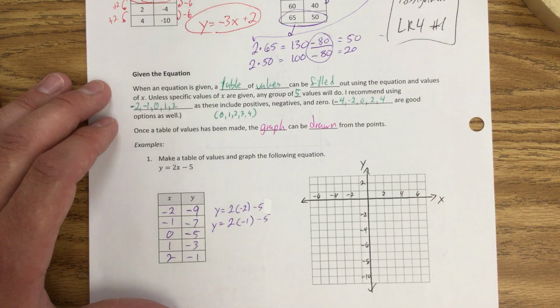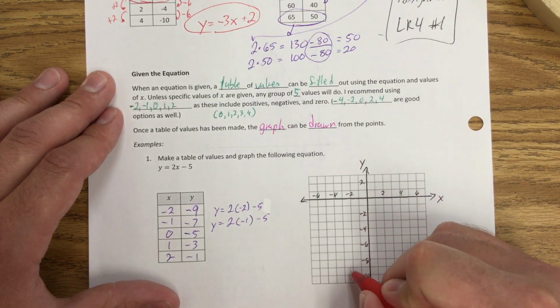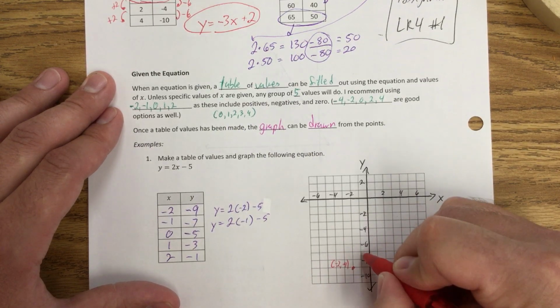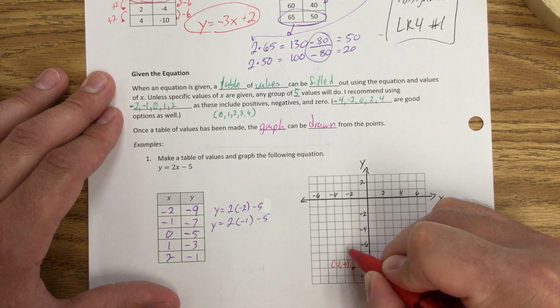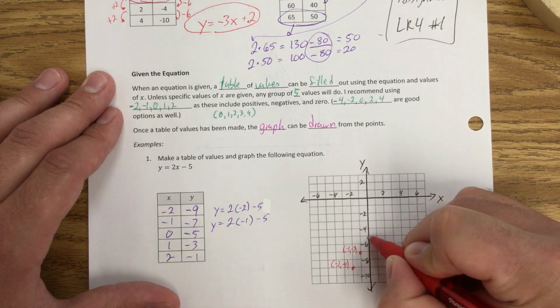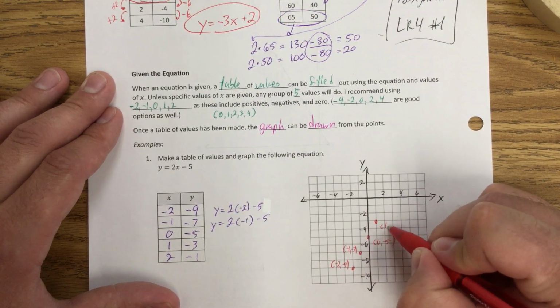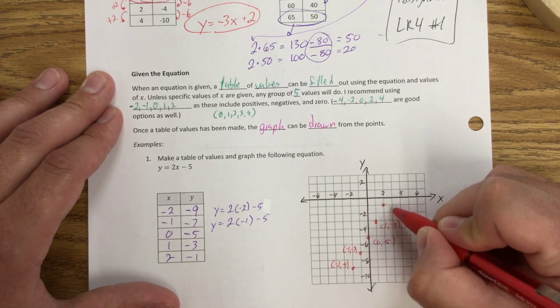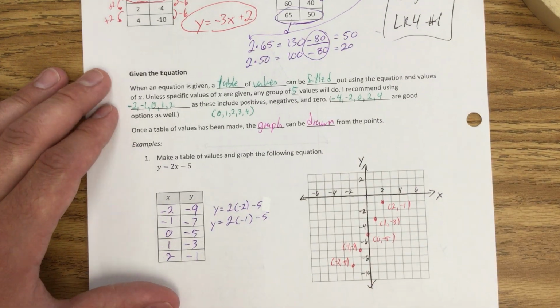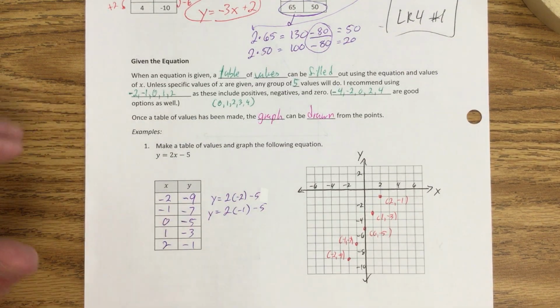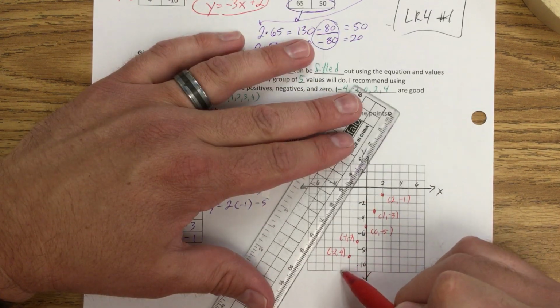All right, plot out our points. First one, -2, -9 is going to be right there. This is -2, -9. -1, -7 right here. 0, -5. 1, -3. And 2, -1. Okay, so we plot them out, label them. If you want to label with A, B, C, D, E, make sure that it's labeled in here as well, so we know which points they are. And then we can draw a line through them.